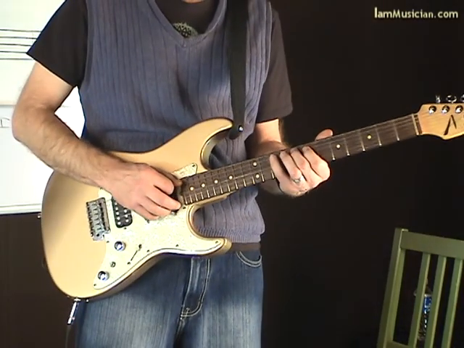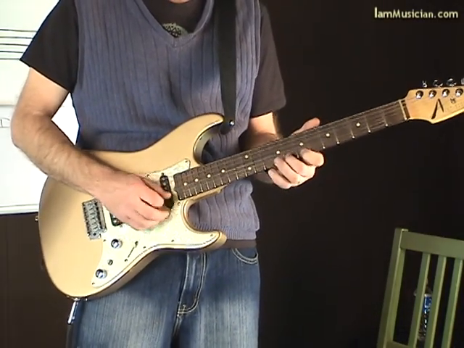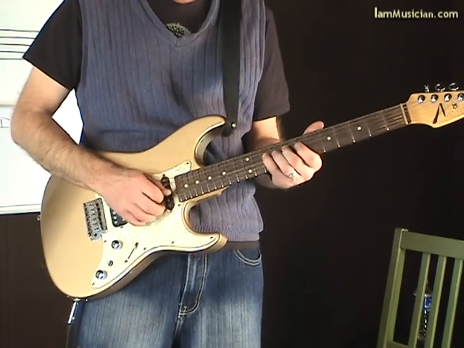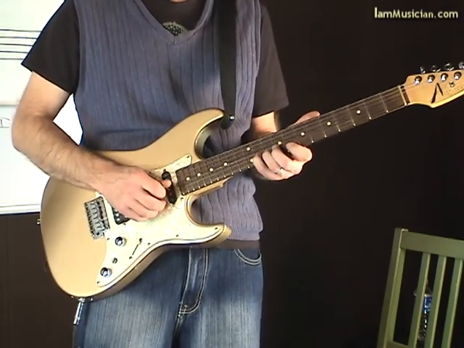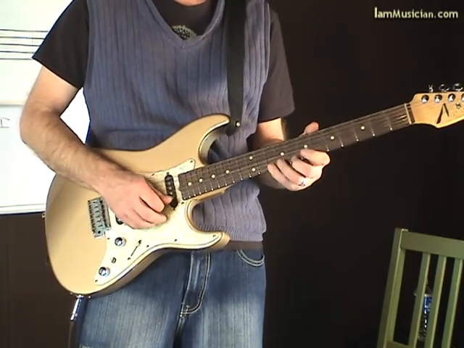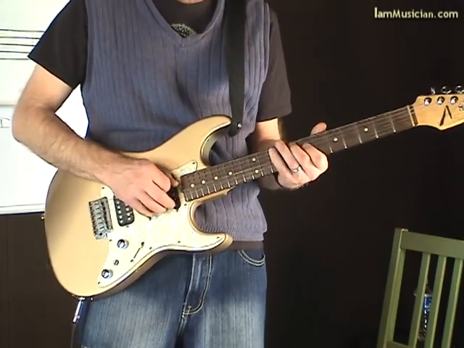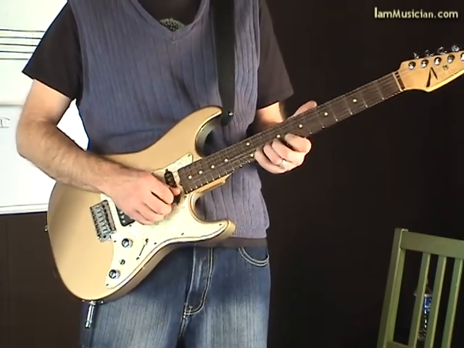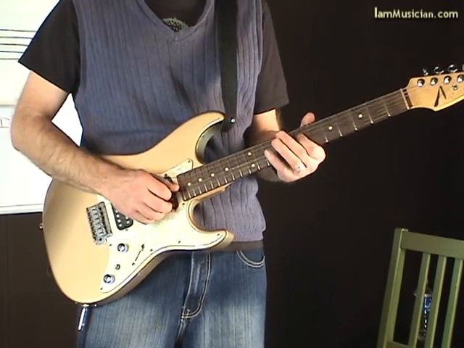Now the scale. Double time. Now the natural minor scale. Arpeggio. Natural minor scale for the B flat. The arpeggio.